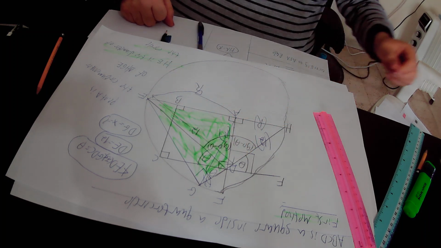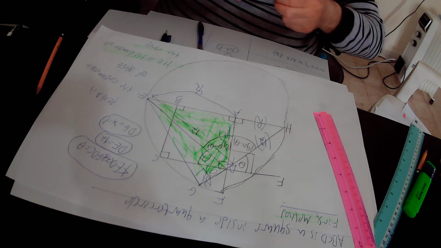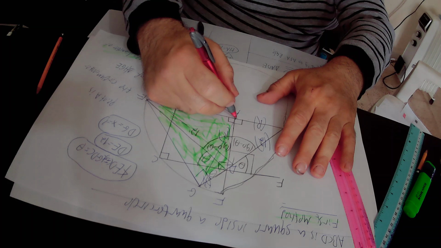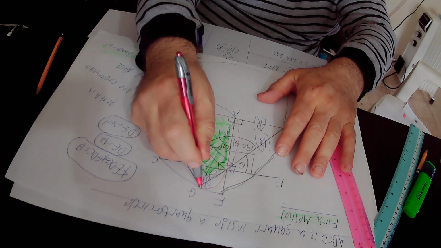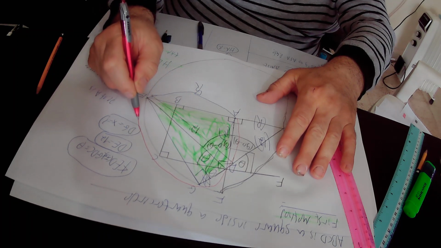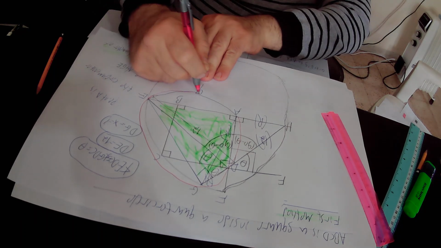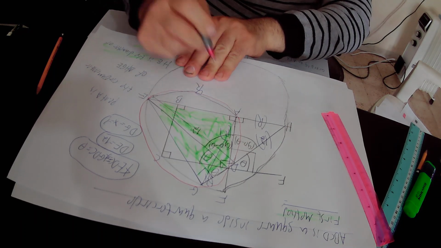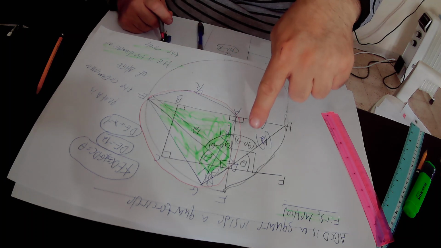Okay, so we'll do it now. We'll enclose this quadrilateral ADGE by a circle. This red circle encloses this green quadrilateral ADGE.